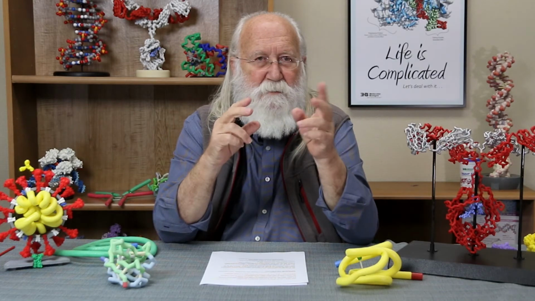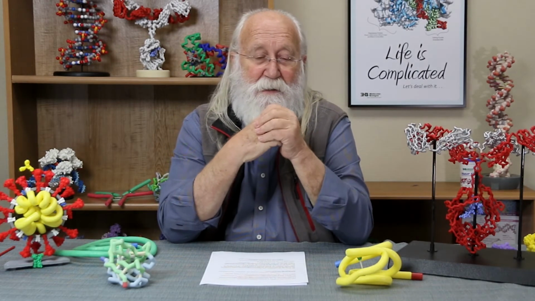And you've just calculated that you would need 2 times 10 to the 11th base pairs to encode 100 million different proteins of this size. So you're off by a factor of 100. You need 100 times more DNA than we actually have. So obviously something is wrong with this calculation.